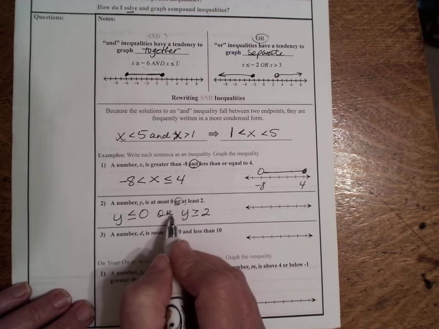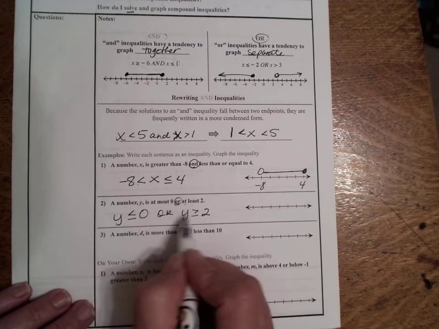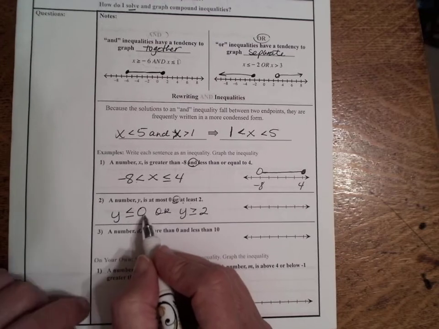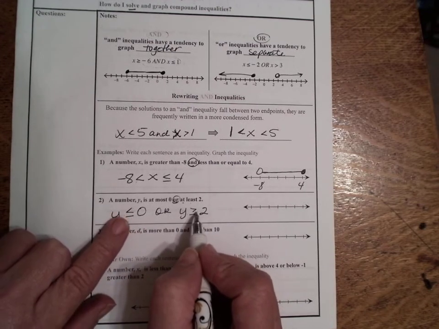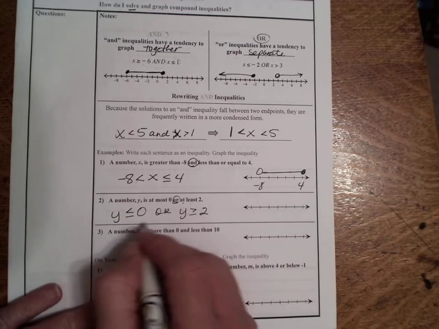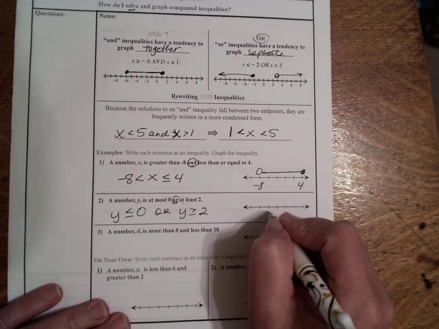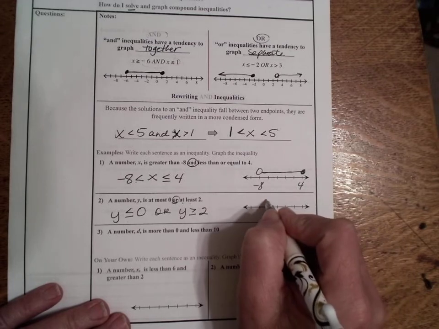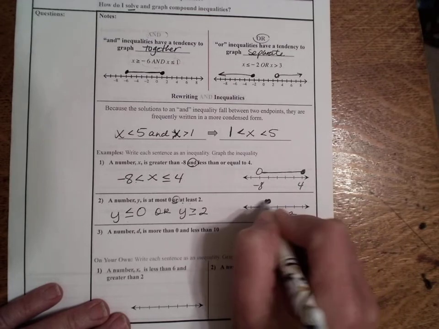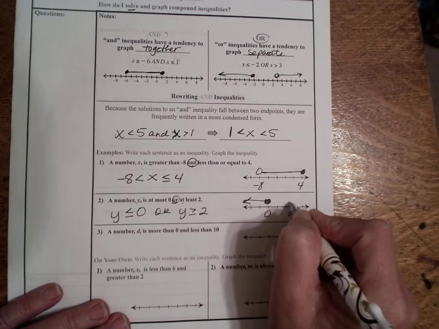When it's an or statement, remember, you're going to have two separate inequalities. And if you do it from the lowest one first and then the greatest one second, your inequality signs should be pointing opposite directions. So y is 0 and y is 2. So closed circle, all the numbers less than 0.